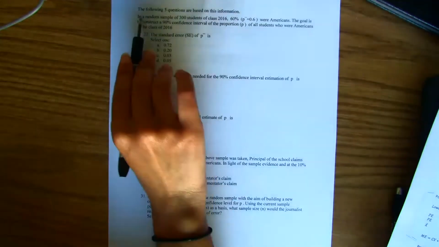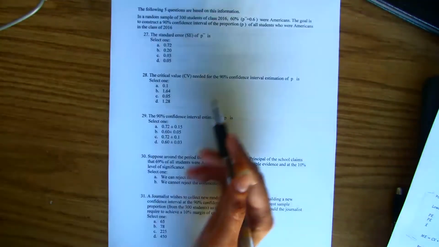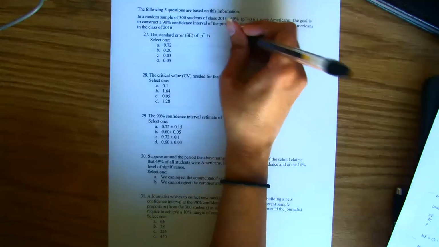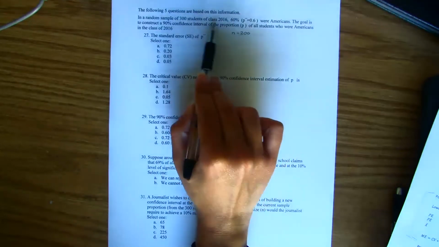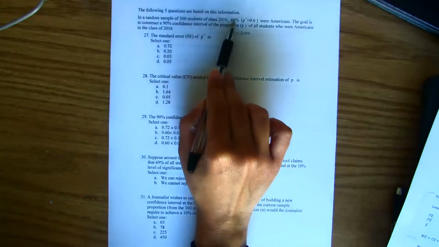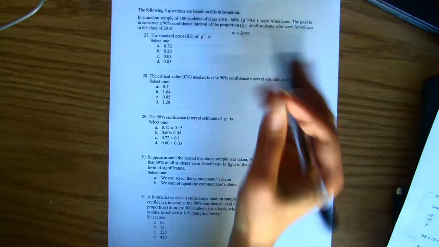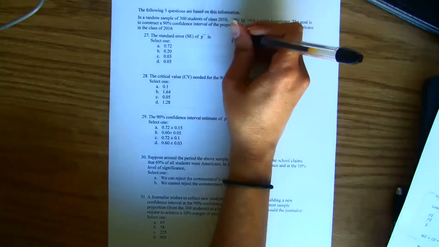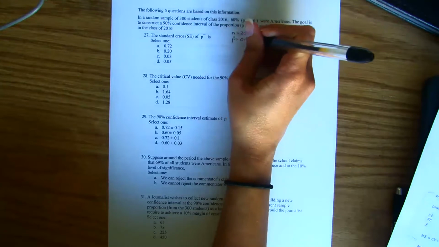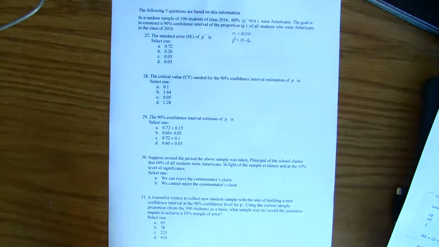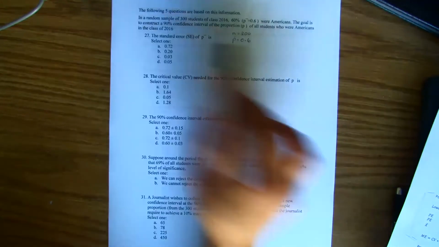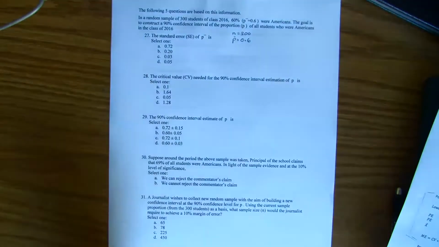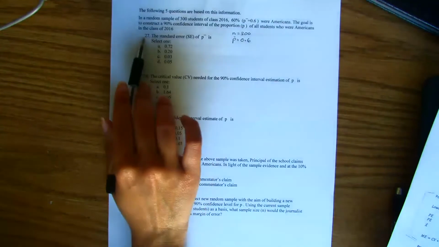So in a random sample of 300, that means we have an N of 300. Let's write that right here. And then 300 students of class 2016, 60% were Americans. So we're going to do P bar equals 0.6. Okay. And then we need to construct a 90% confidence interval. Okay, so that's everything that we have. Let's start looking at this problem.